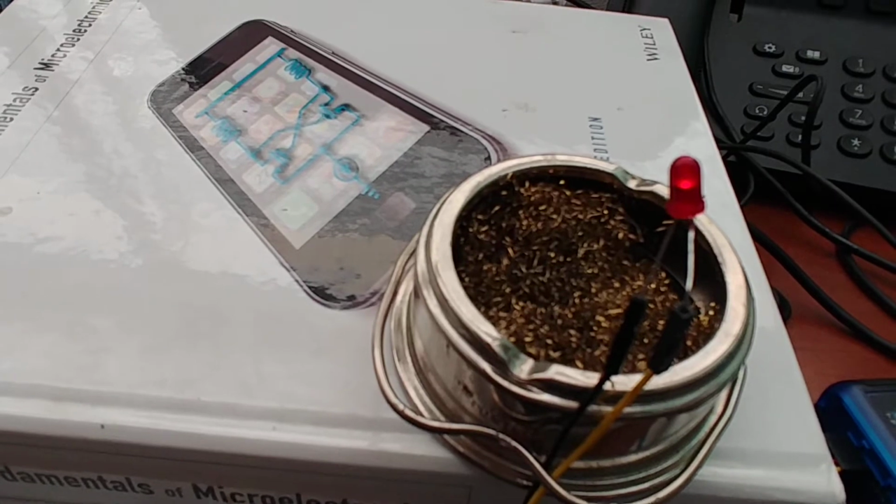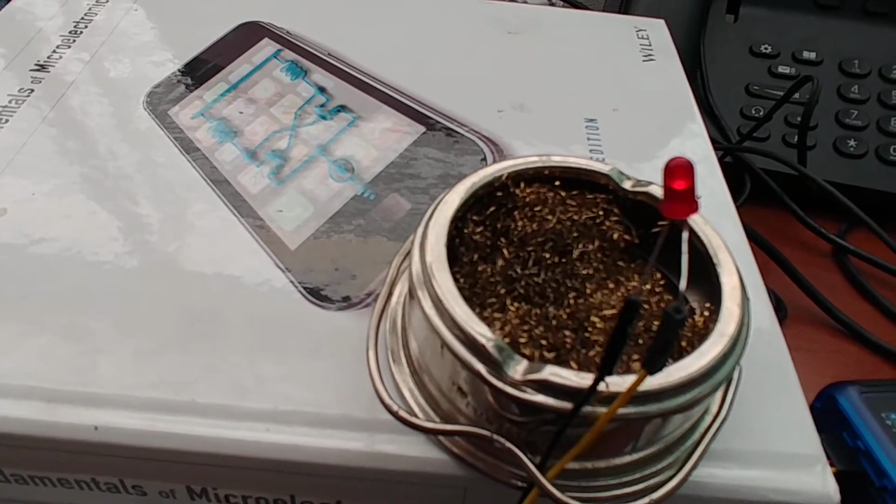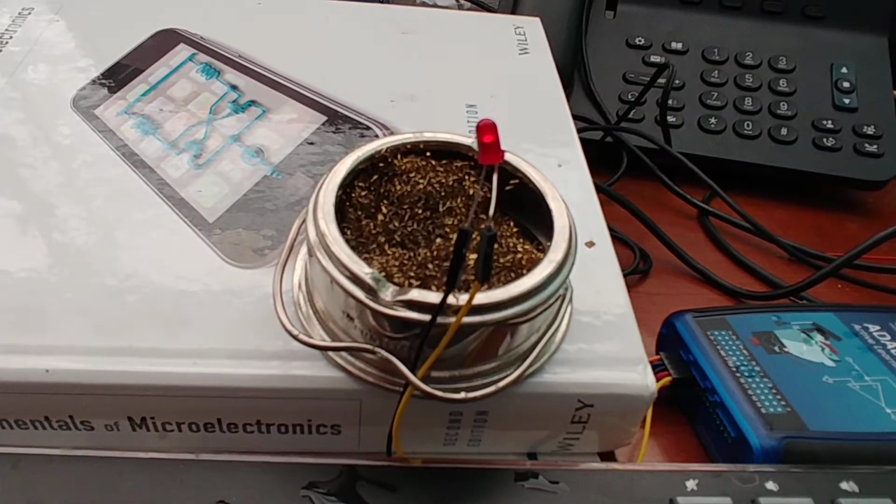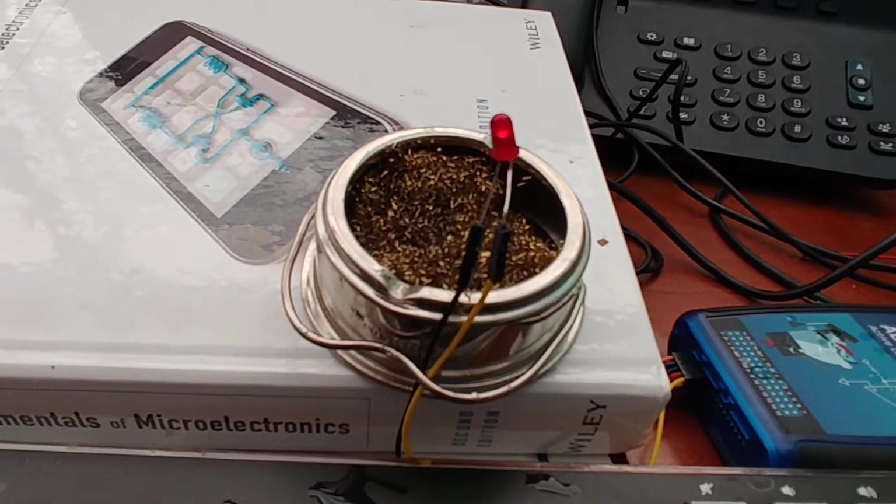I don't see any flashing. Okay, and at 1 kilohertz looks solid on the screen and to my eyes.